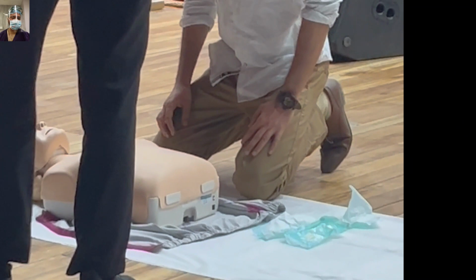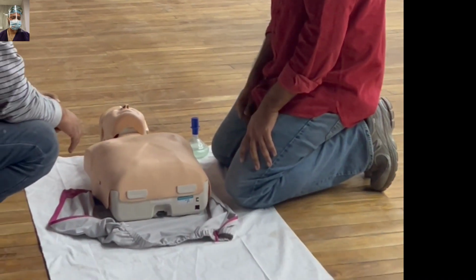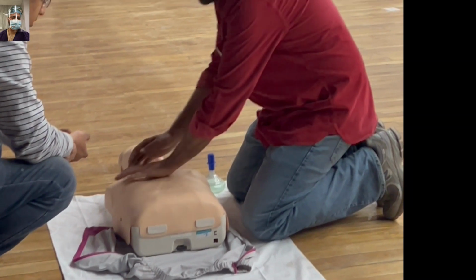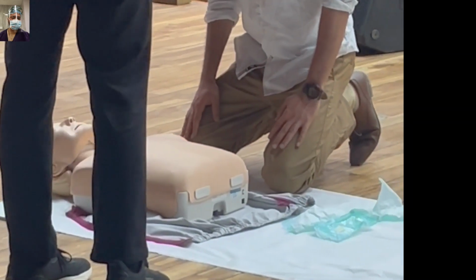And if you are comfortable, then you feel the carotid pulse of the patient by simply sliding your finger one or two inches beneath the Adam's apple, corresponding to the Adam's apple, and here you will be able to feel the pulse.